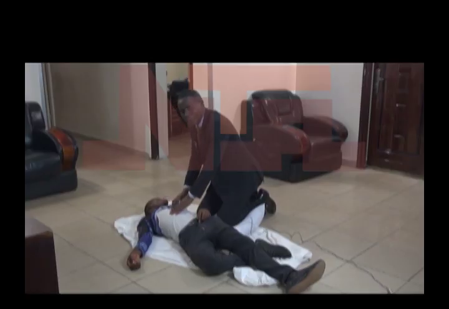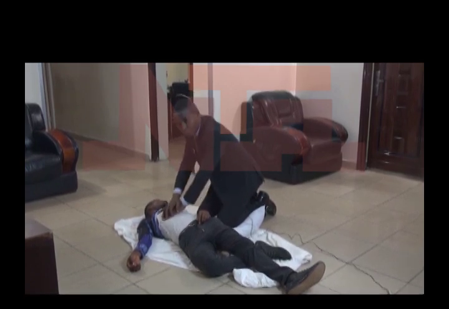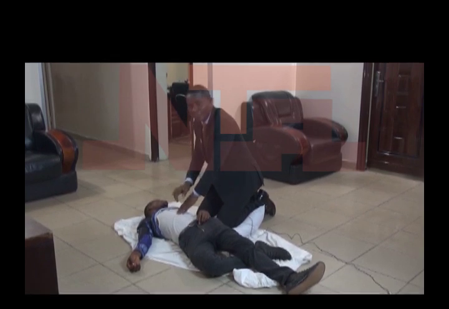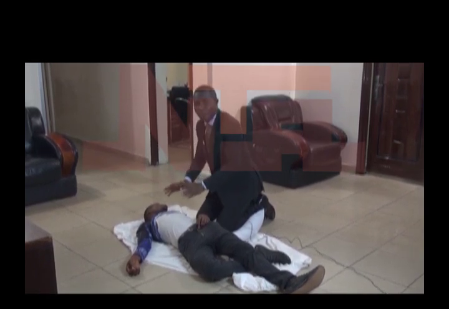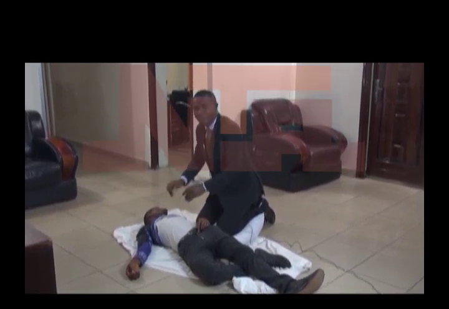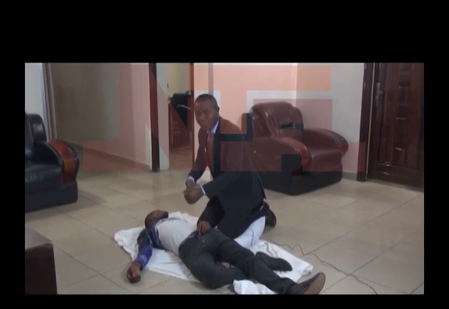How many times are you supposed to do the compression? 100 times per minute. 1, 2, 3, 4, 100 times per minute. If that's all you can do, you will save the patient. But you can actually do more. What is the more?